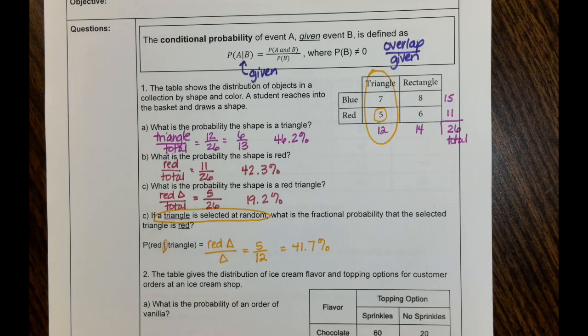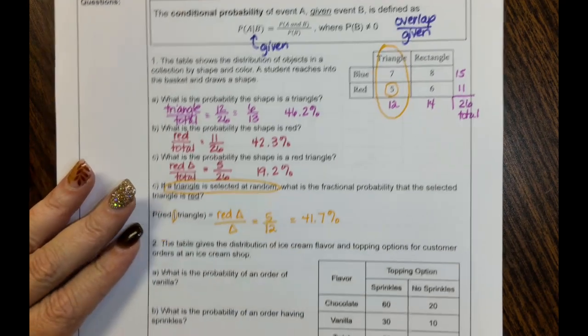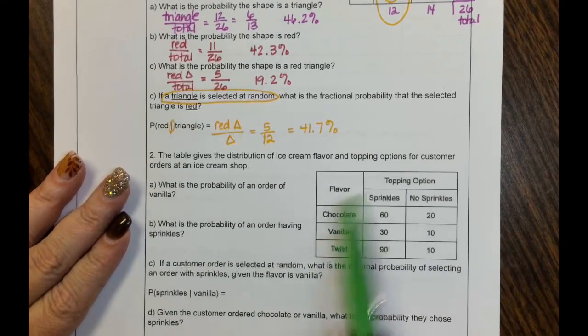Okay, so there's one example. Let's look at some more. We have an ice cream shop.